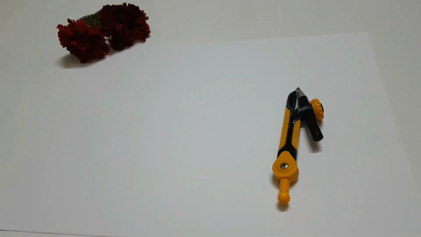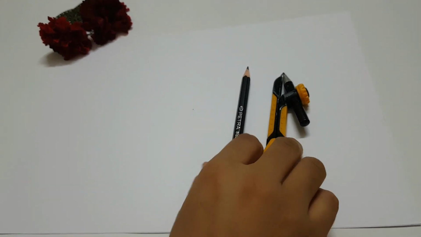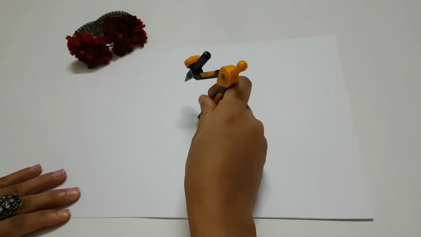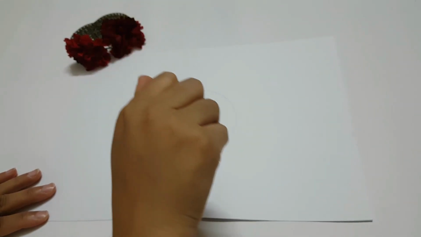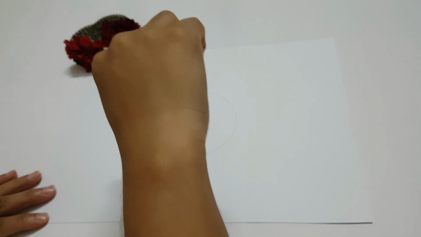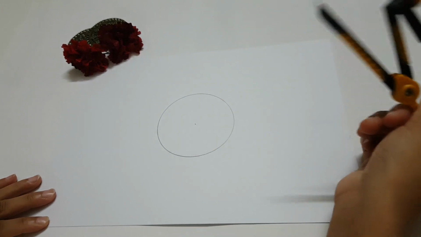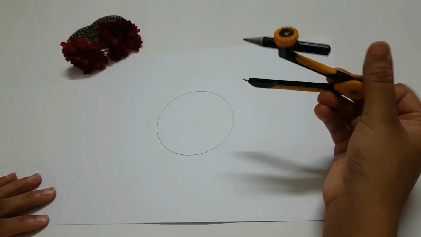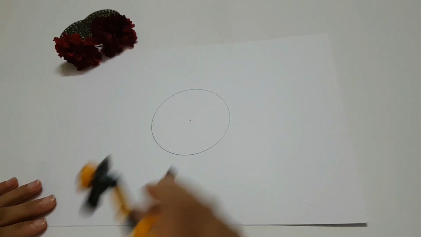Now let's see how to draw a circle. For drawing a circle, you need a pencil compass and a pencil. Okay, get ready with your pencil and pencil compass. Now let's draw it. So this is the circle. Okay. Now let's find out some parts of this circle.